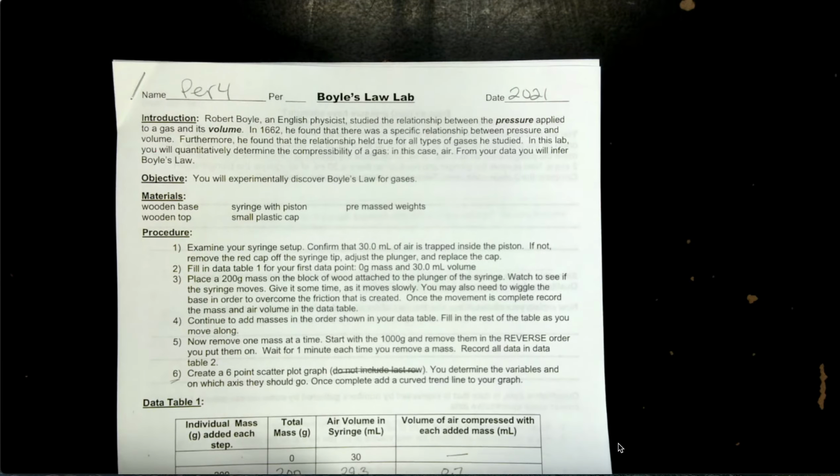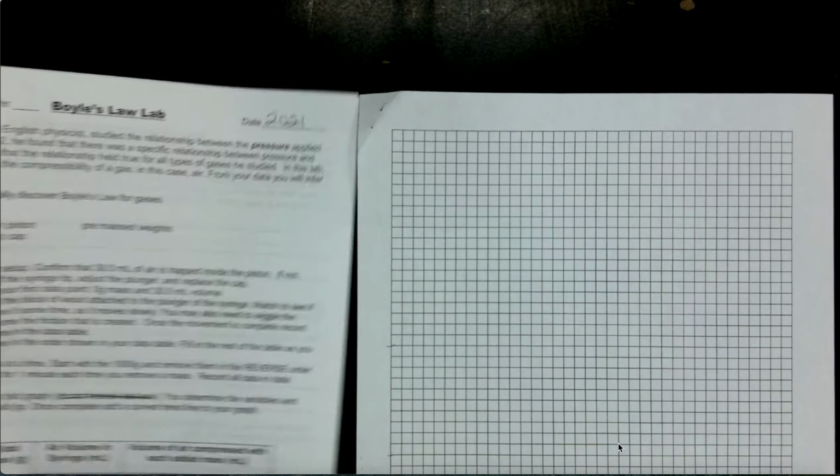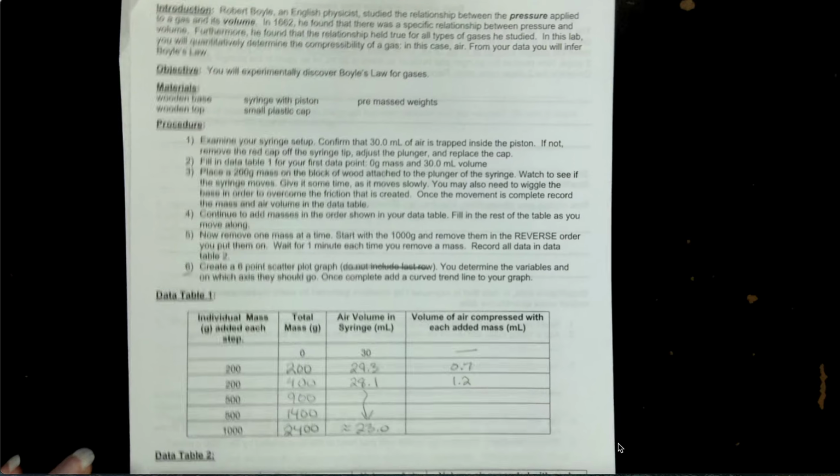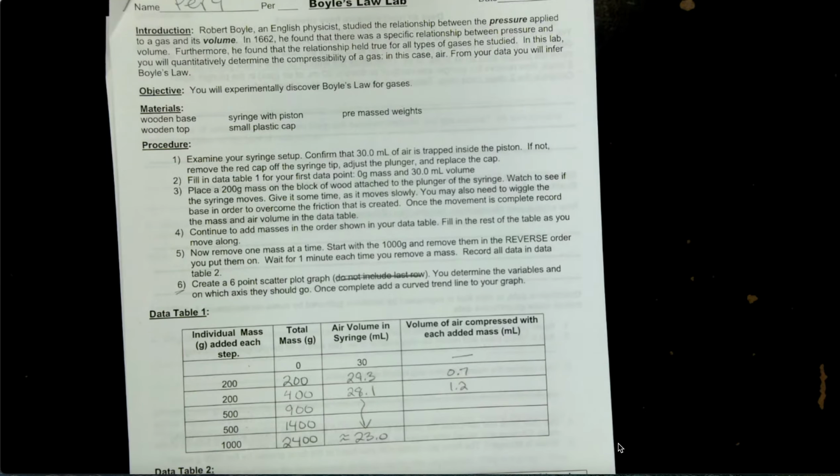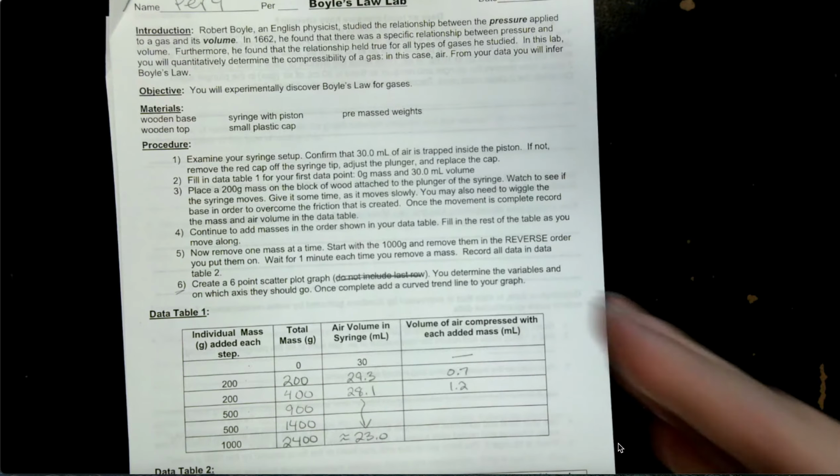So to make life simple, we're going to take our graph paper and just pull it off the back here so that we don't have to keep flipping back and forth. All right, so this is our graph area. When you think about graphing, you think about the independent variable, which is what you had control of, and the dependent variable, which is the data that you're collecting. The dependent variable responds to the independent variable that you changed. So what did you control? What did you change?